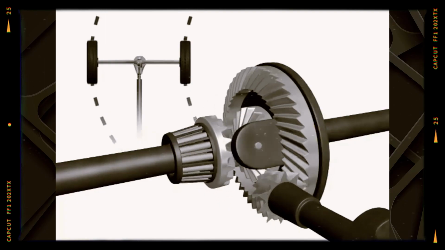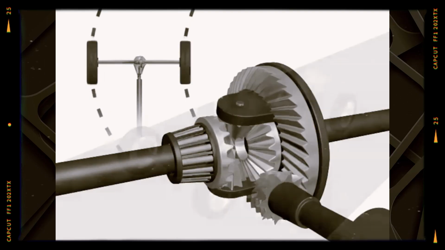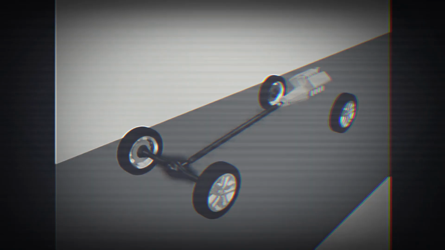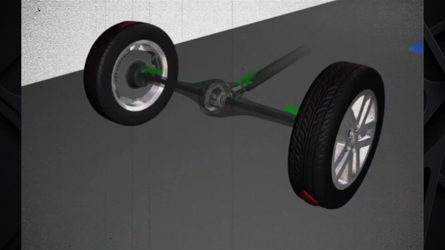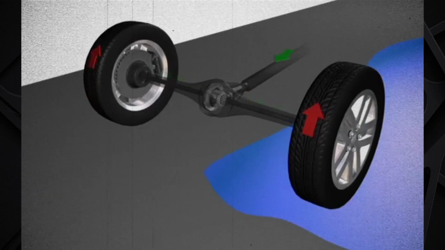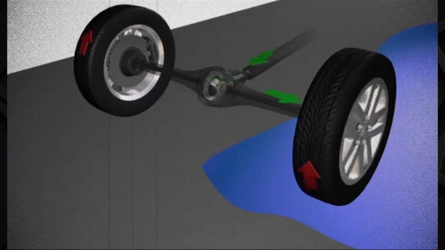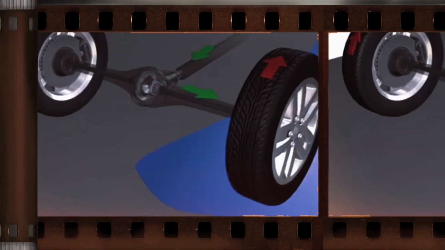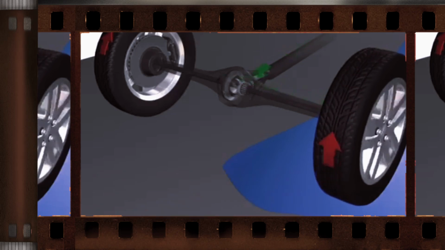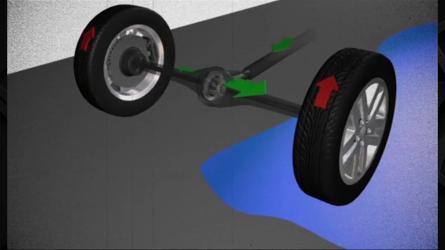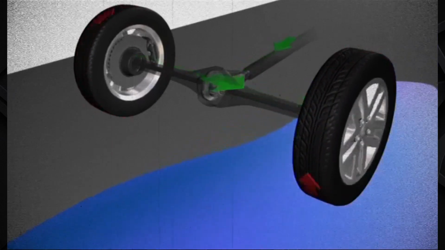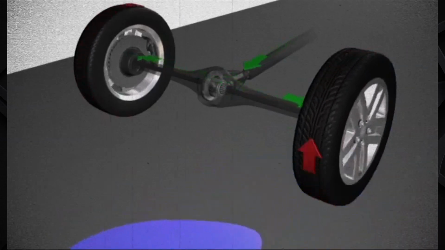Differentials are classified into symmetrical and asymmetrical types. A symmetrical mechanism transmits torque evenly to both axles, whereas an asymmetrical one distributes torque in different proportions. A symmetrical interwheel differential operates in 3 modes. Straight line movement: both wheels receive equal torque. Turning: the outer wheel, which is farther from the turn center, encounters less resistance and rotates faster than the inner wheel. Driving on slippery surfaces: one wheel may slip while the other loses torque, preventing vehicle movement. This issue is resolved by differential locking.